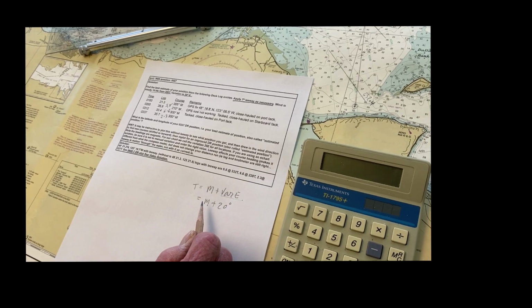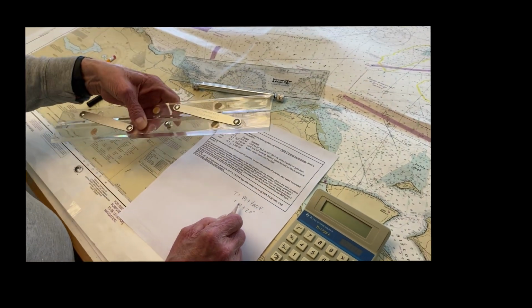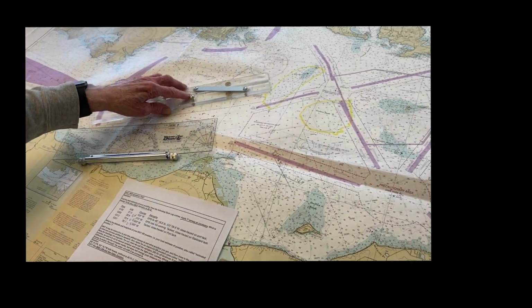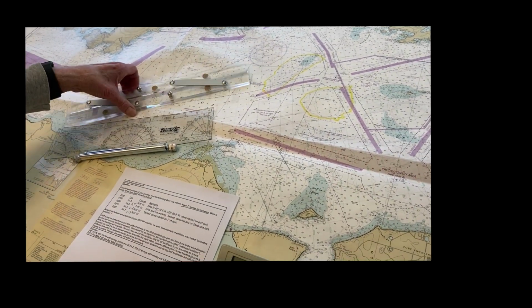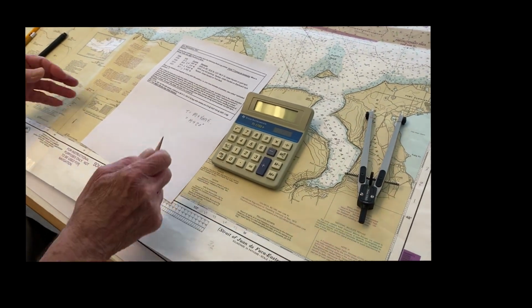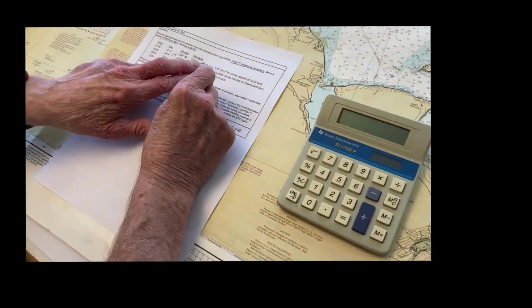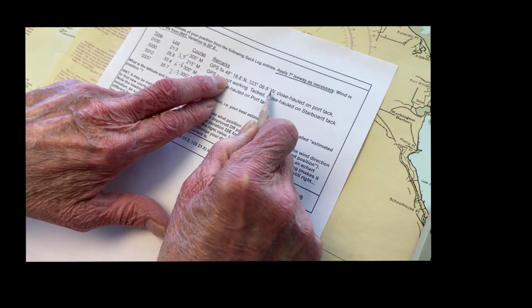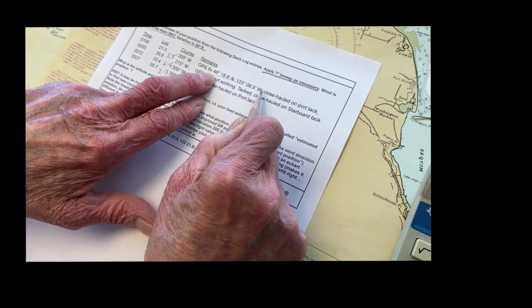But you can use parallel rulers and take that bearing off of here. I'll illustrate the first one that way, and then let's see how we're going to do this here. Okay, so let's start. We got to, first of all, so this is a good exercise. We got to, first of all, plot a position where we're starting.